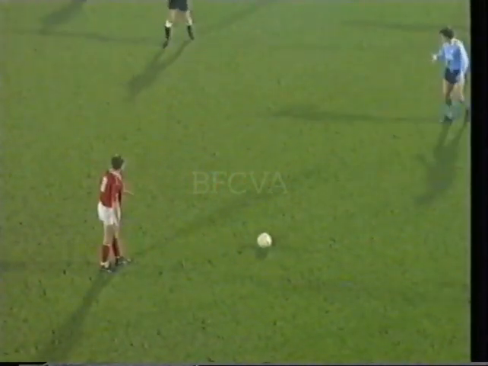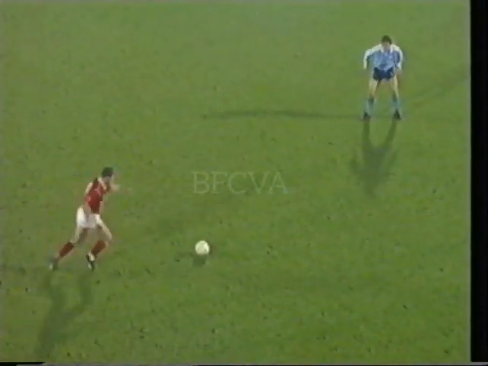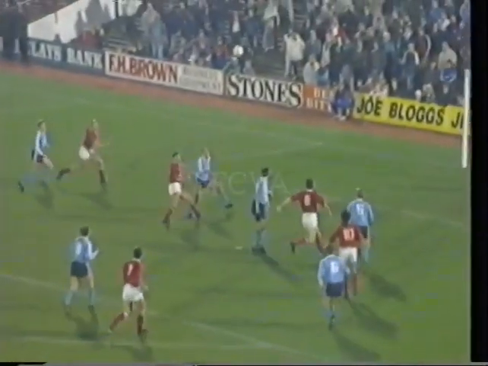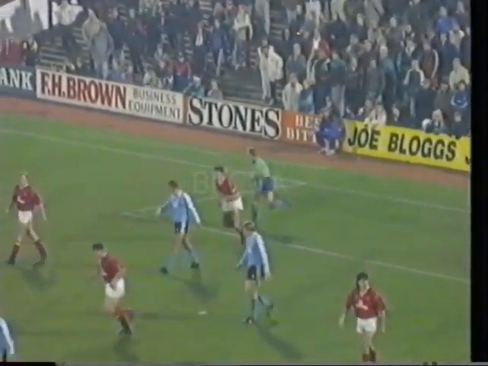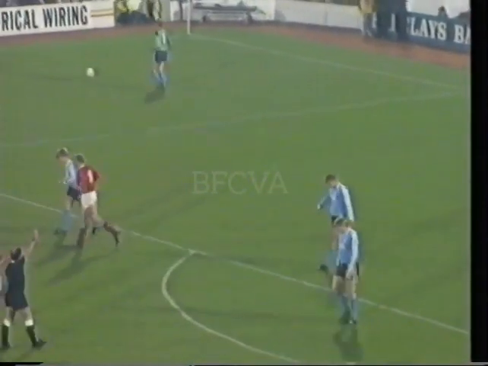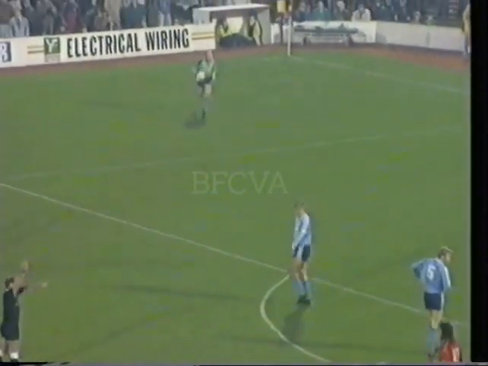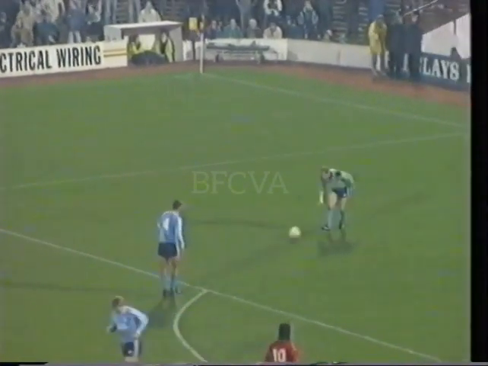This time Taggart and Smith go forward. And it's chipped in, offside flag up, I think against Andy Rammell at the far post. And so it's free kick to Borough. Borough fans getting behind their side now.